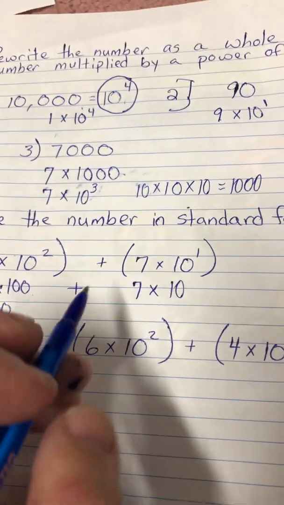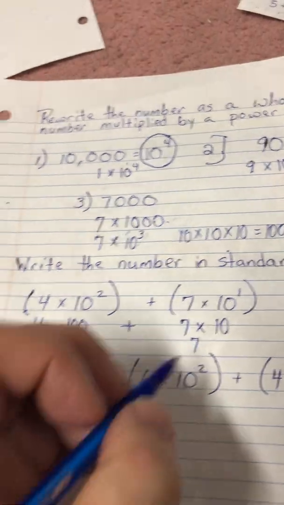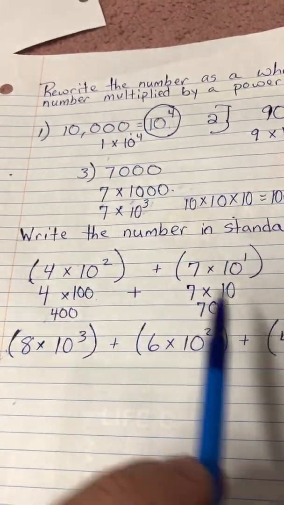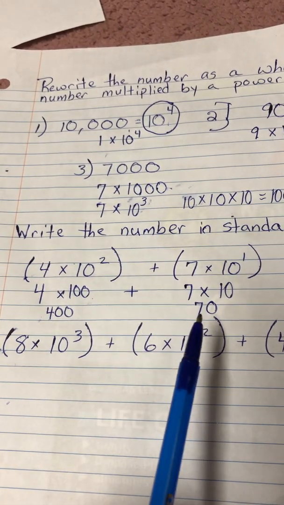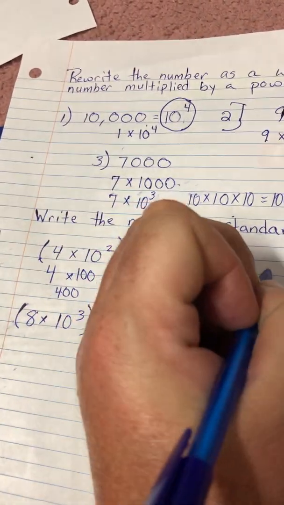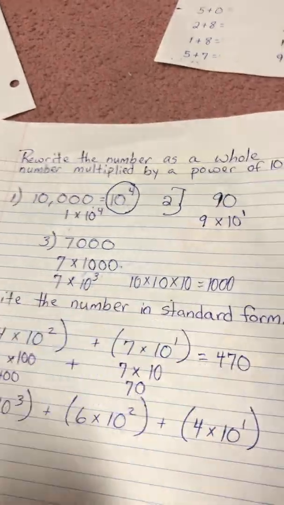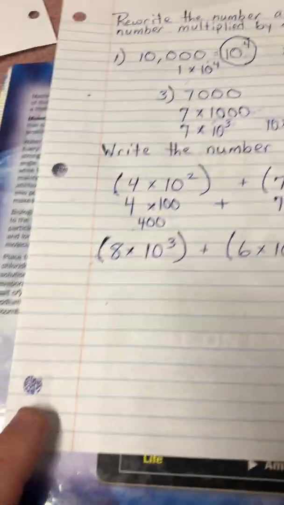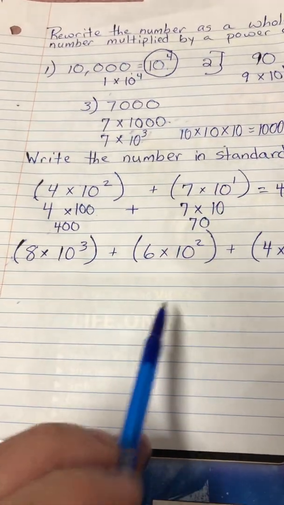Now 7 times 10, I should be able to figure that out. 7 times 1 is 7. Add the 1 zero, I get 70. But I need to actually find the whole thing. So I'm actually left with 400 plus 70. Well, 400 plus 70, I should be able to realize equals 470.